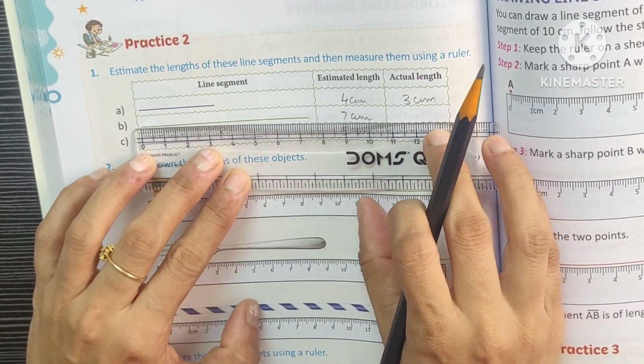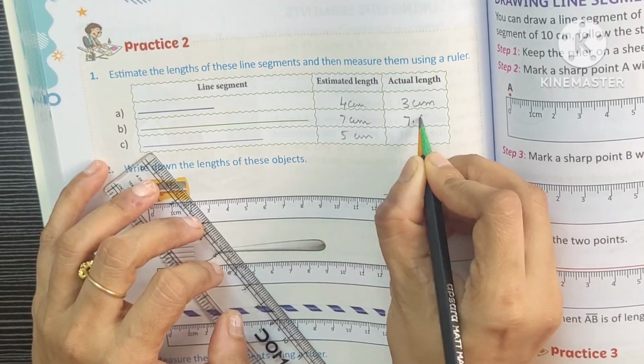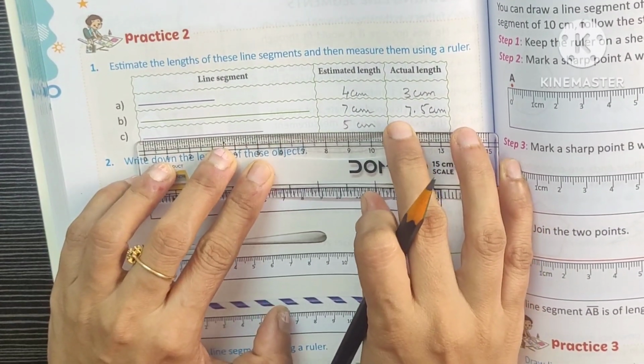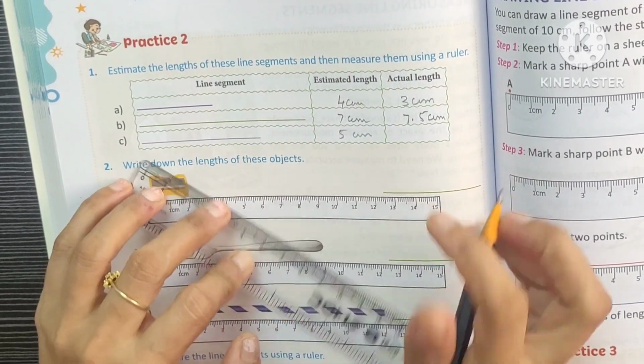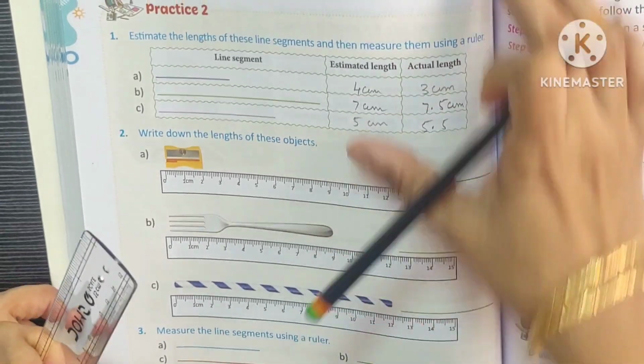And this is 7.5, and this is 5.5. Understood?